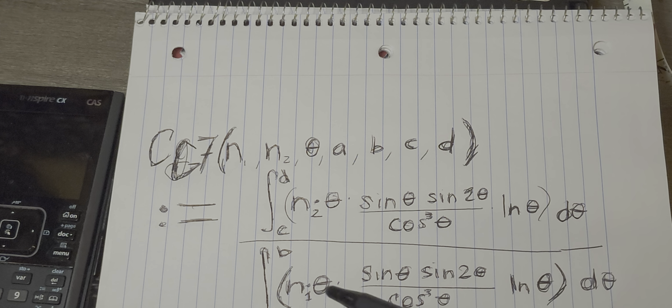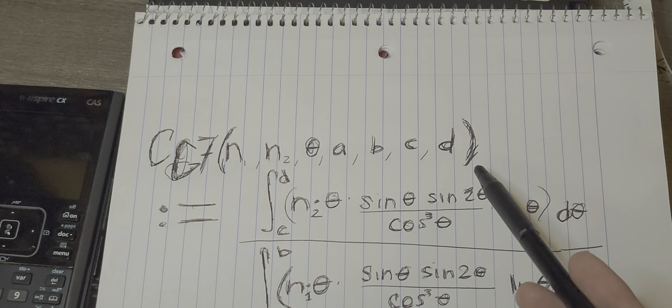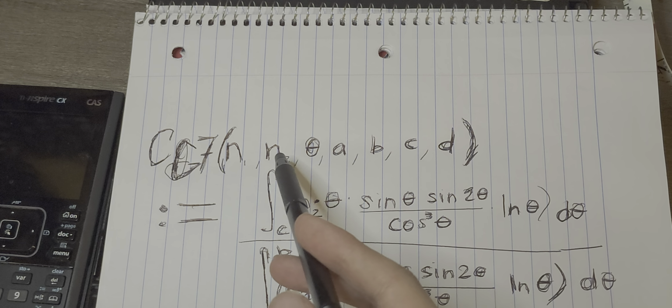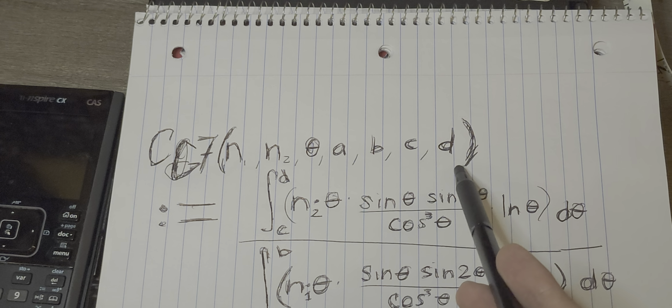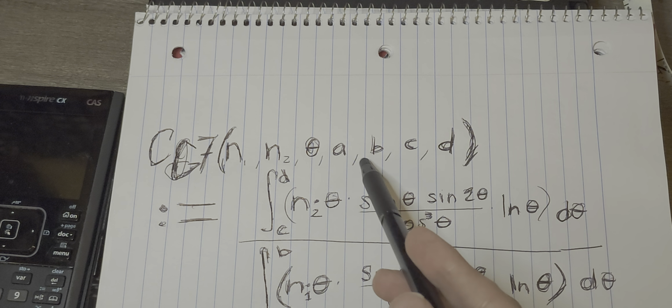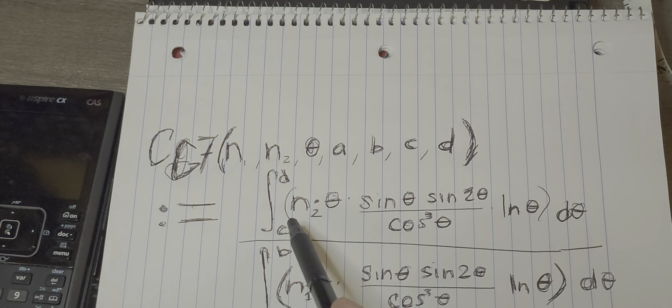CG7 is this formula right here. I say equation every time, but I mean formula, just so you know. And so N1, N2 is the scaling back of the values that go into these formula's parameters. And there's four parameters here in these bounds. And then you have theta, sine theta, sine 2 theta over cosine cubed theta times ln of theta out front. And then you have d thetas and integrals, quotient integrals, top and bottom.